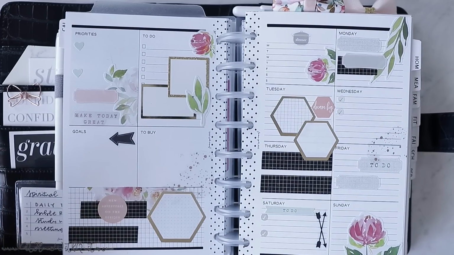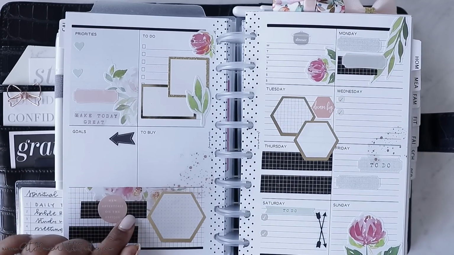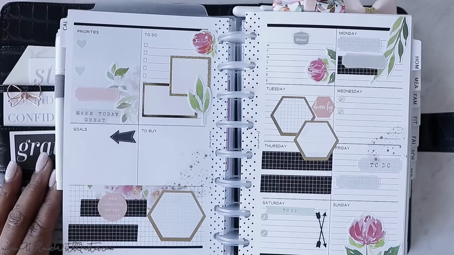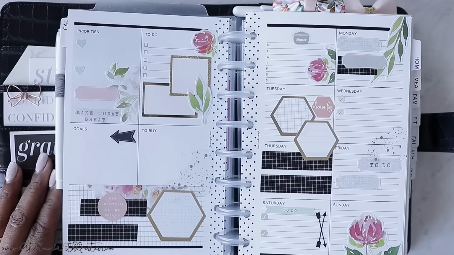And again, you're going to see it as WO1P, which means week on one, or you're going to see WO2P, which is week on two. So if you ever see that, that is what that means. It also applies to a monthly. So there's either a month on 2 pages or a month on 1 page.